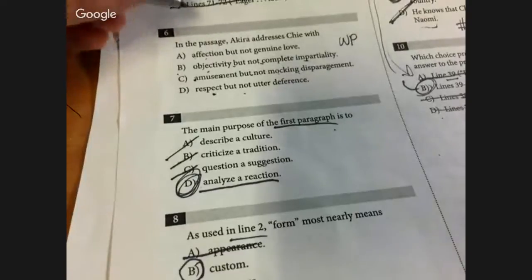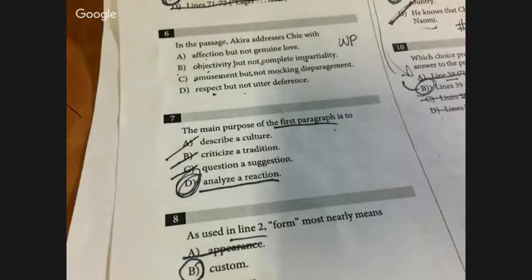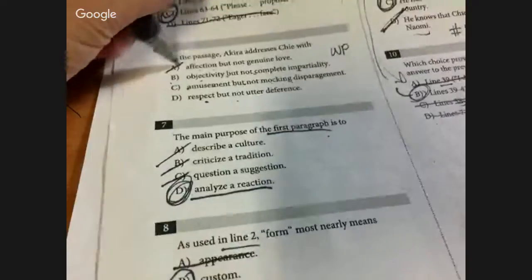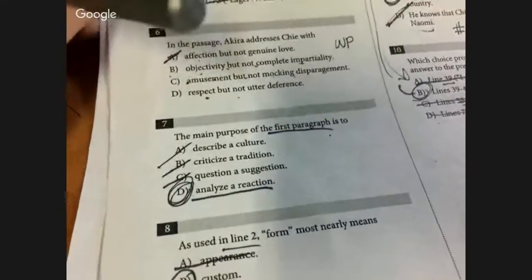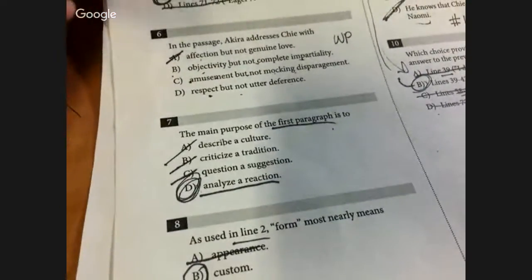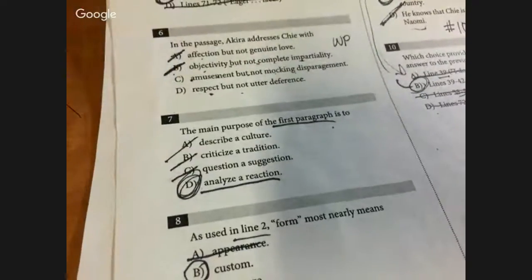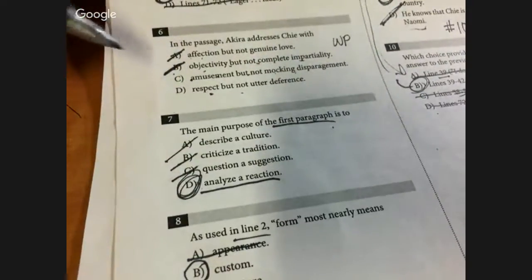Akira never addresses Chie with any sort of affection. Objectivity but not complete impartiality. Of course, he would not be objective. He's trying to convince her to let him marry her daughter.